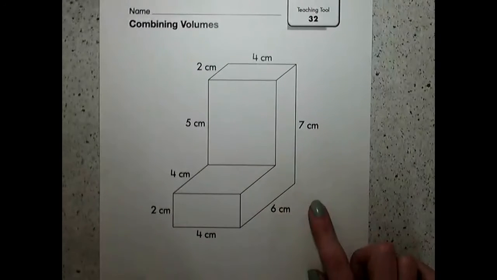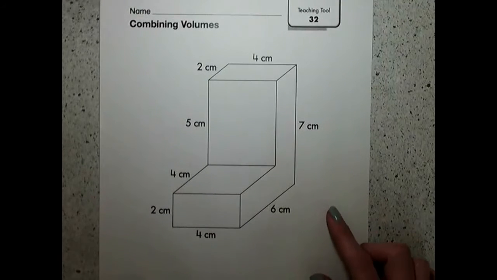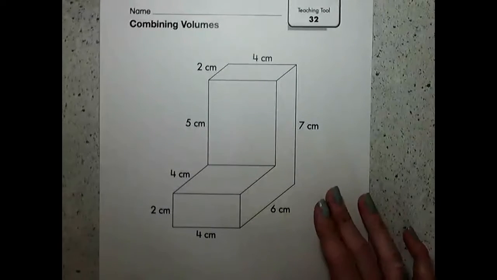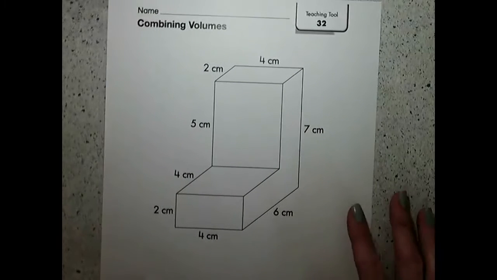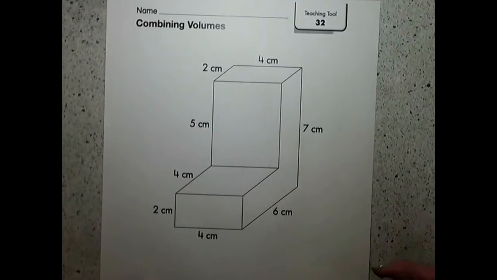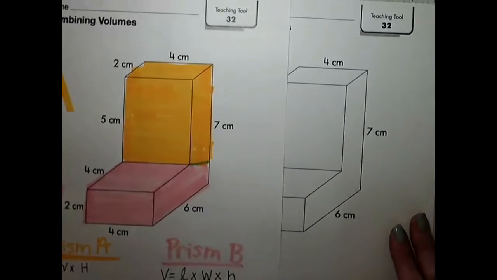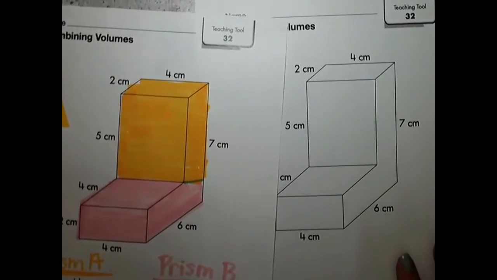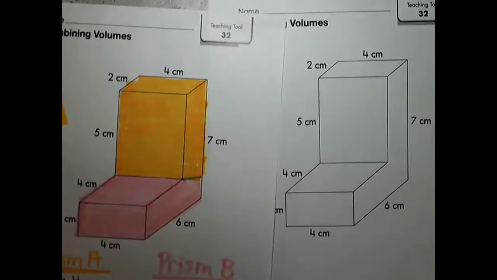However, in today's lesson, you're going to learn that you can separate the irregular prisms into two regular prisms. That way, you can use the formula we learned yesterday, length times width times height. Here's an example of how I split this irregular shape, or irregular prism, into two regular prisms.